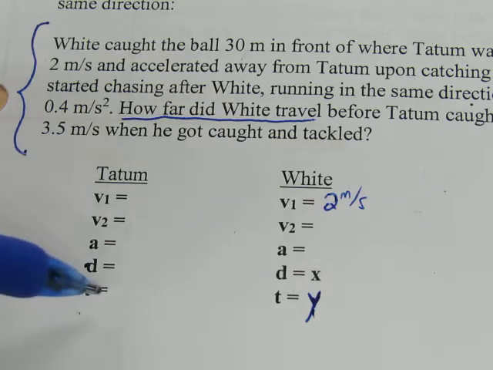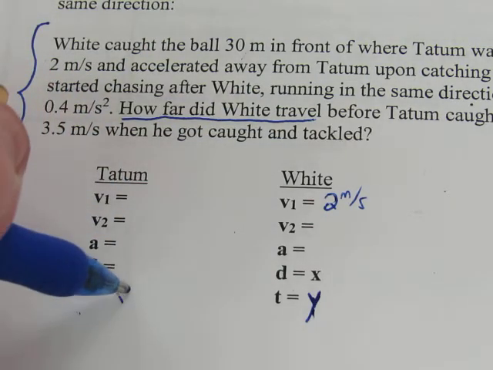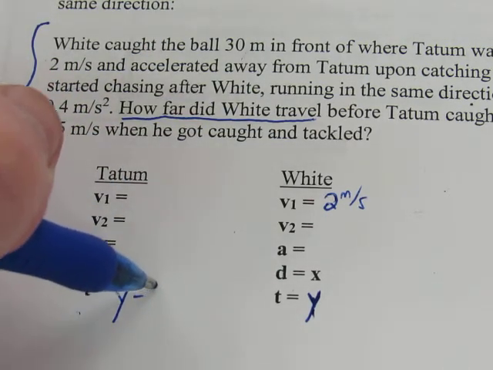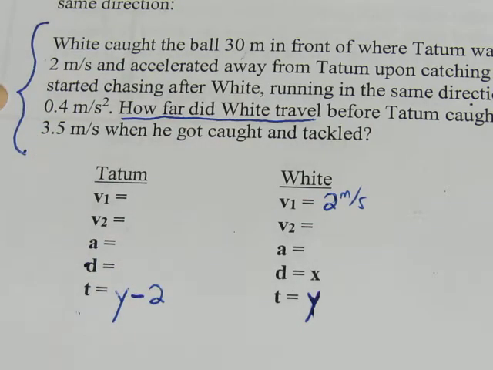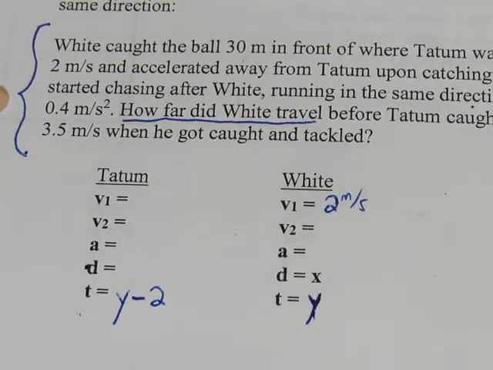Be careful with that. That means that Tatum is in motion for 2 seconds less than White because he waited. So Tatum's time, if we write down y minus 2, because he runs for 2 seconds less than White, will tie those two things together. Back to the description.